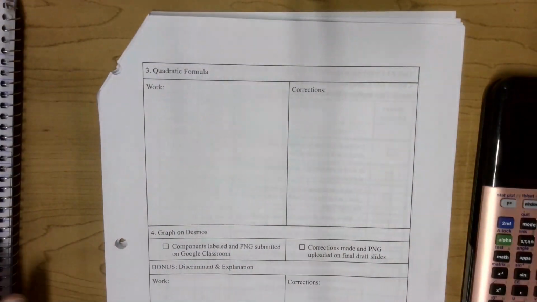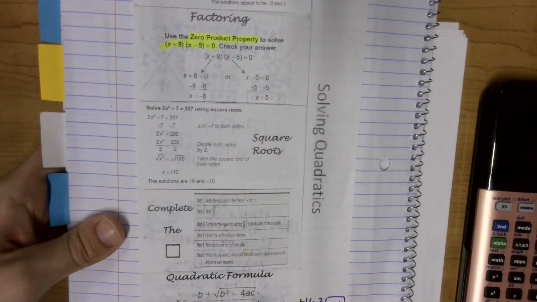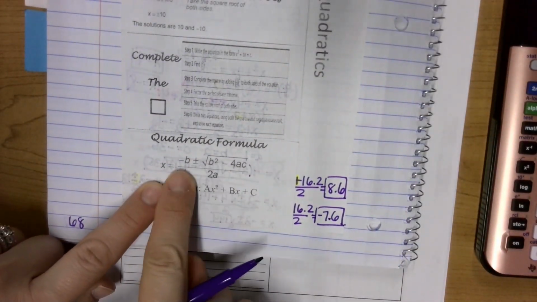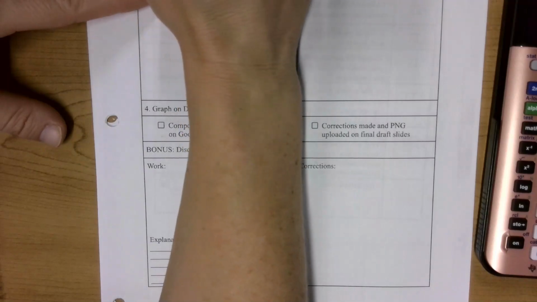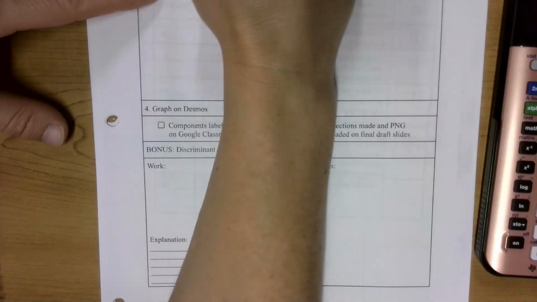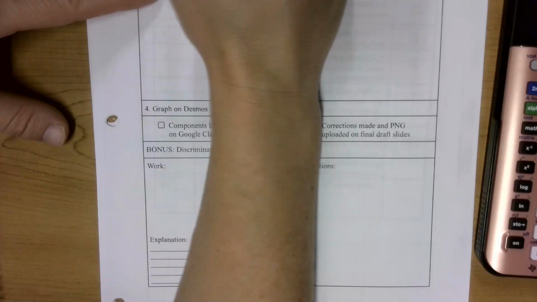All right, and then one more: the quadratic formula. So you're using this formula given at the bottom of the foldable here. Let me write it down. So x equals negative b plus or minus the square root of b squared minus 4ac, divided by 2a.